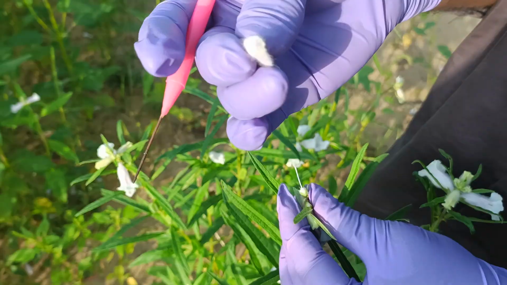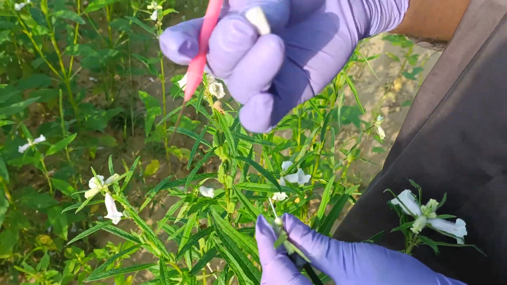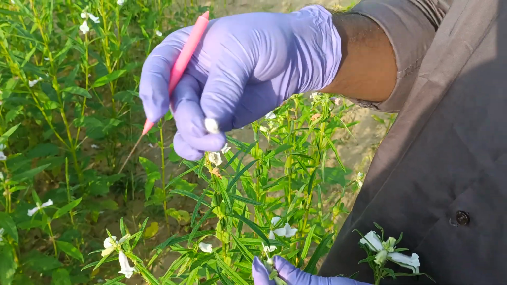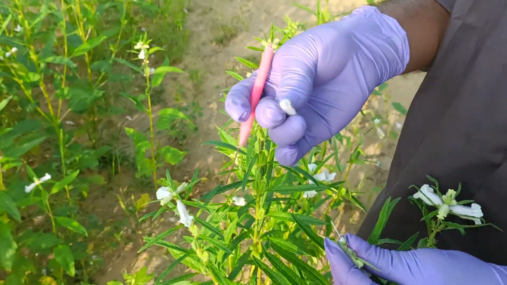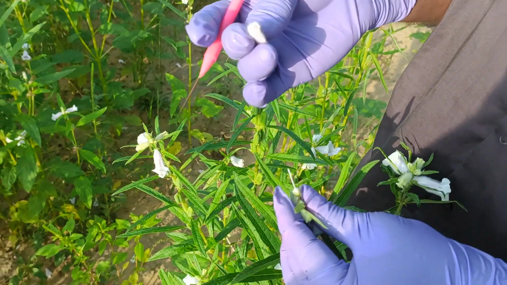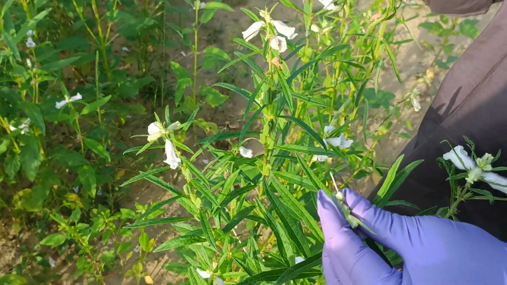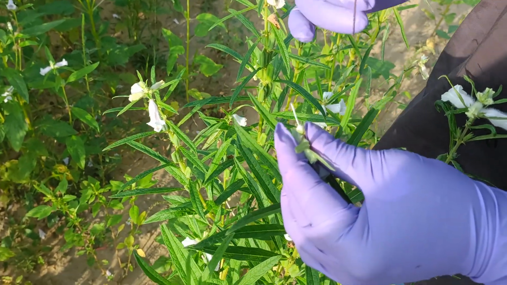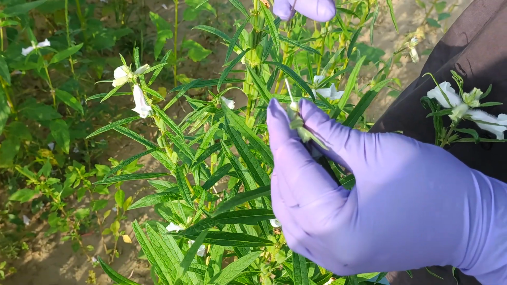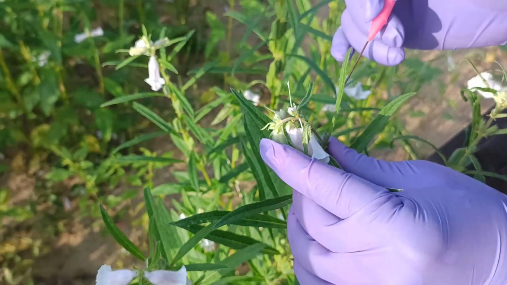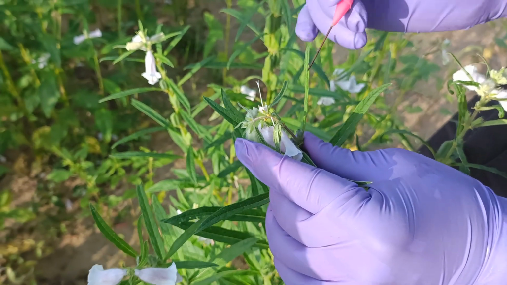By pulling the corolla, the 4 stamens are detached, and the emasculation is over. Immediately after emasculation, the flower is covered with a butter paper bag or pollination bag to prevent contamination by foreign pollen.